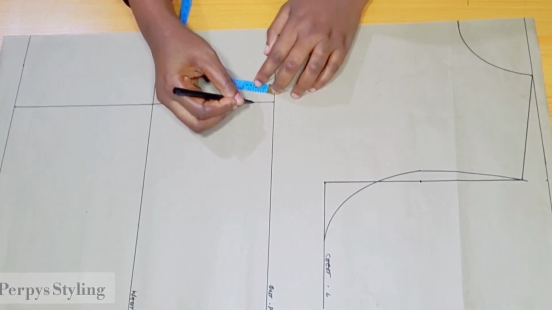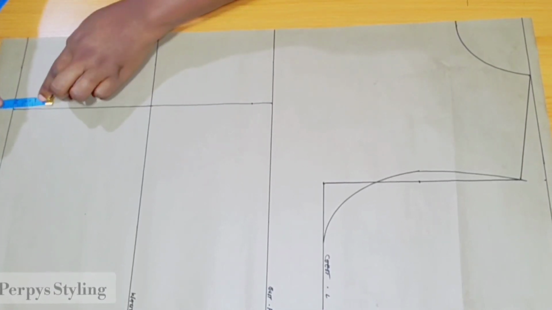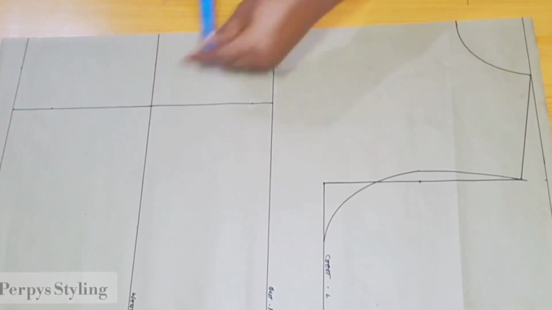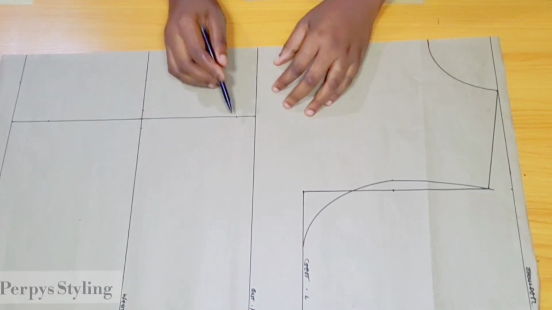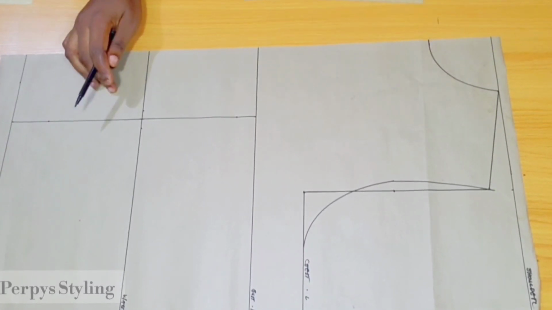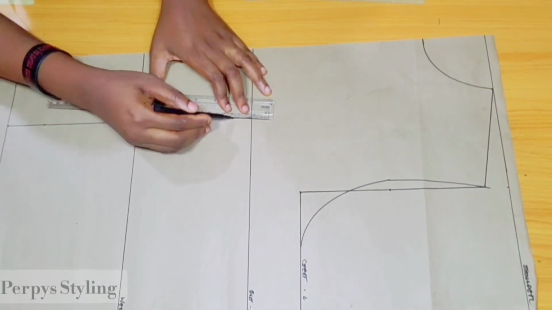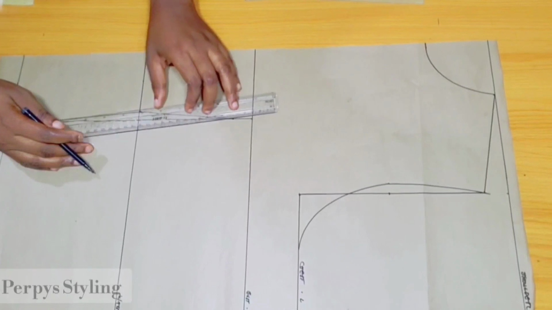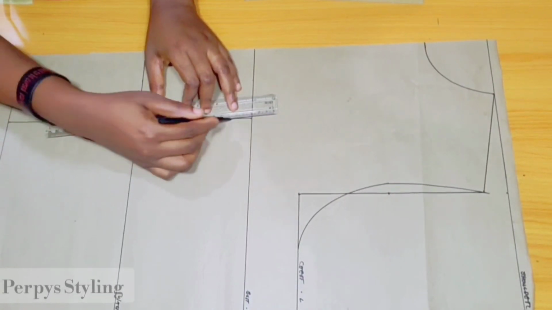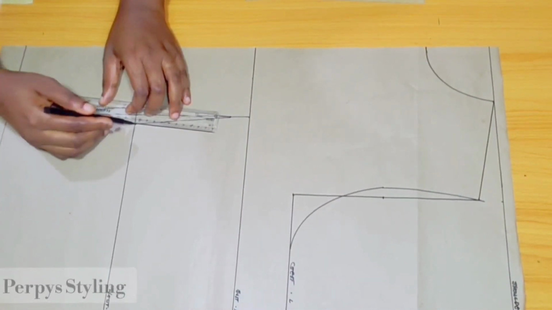From our bust point we're going to come down by 1 inch, and from the hip line we come up by 2 inches. Then on the waist I'm taking half an inch. You can take 0.75, it's totally fine depending on how deep you want your darts to be. So now we're going to connect it like so.